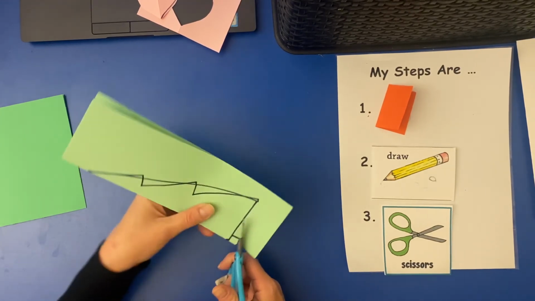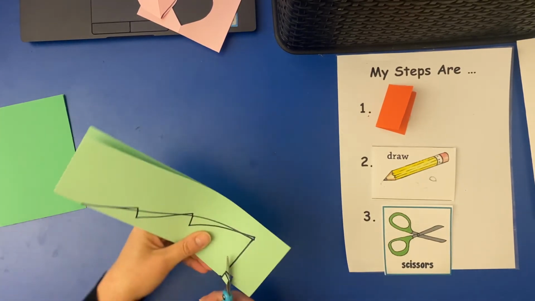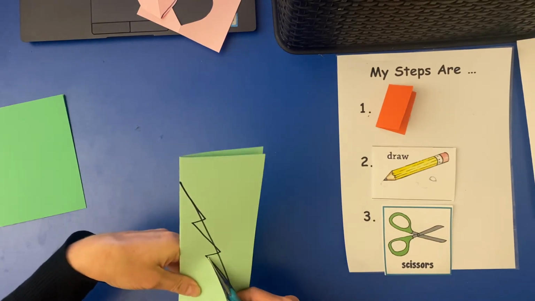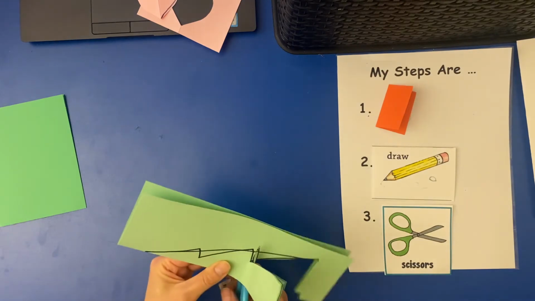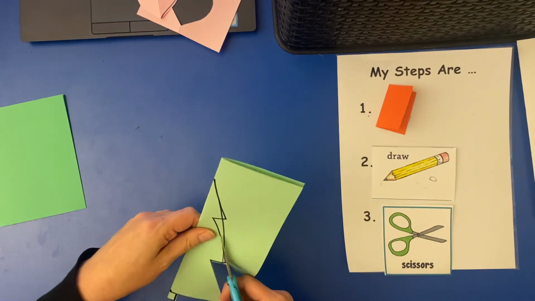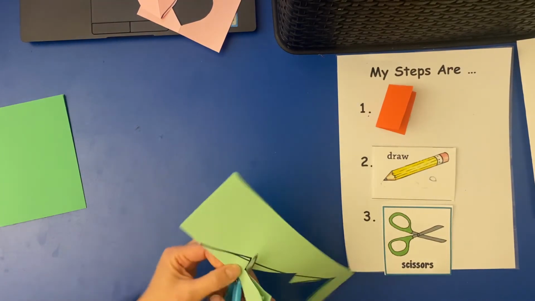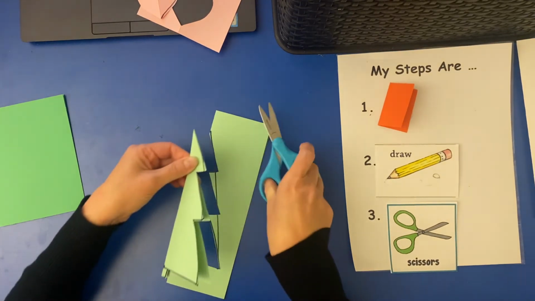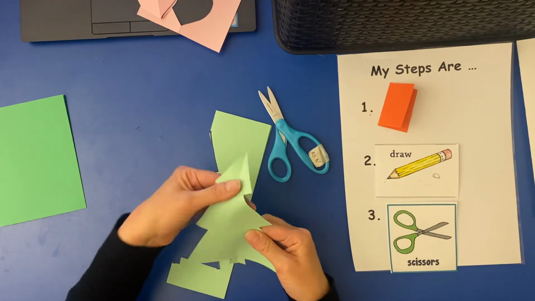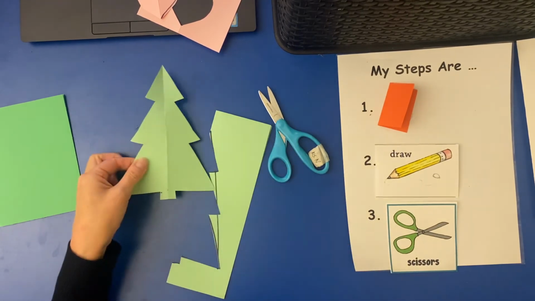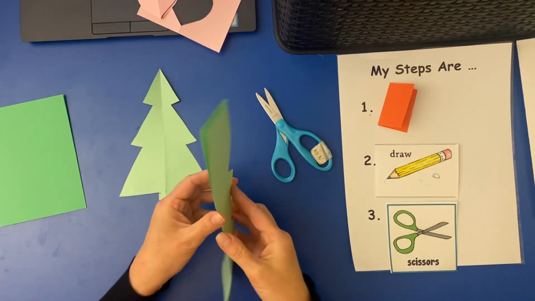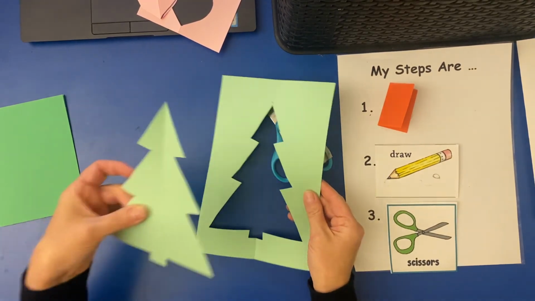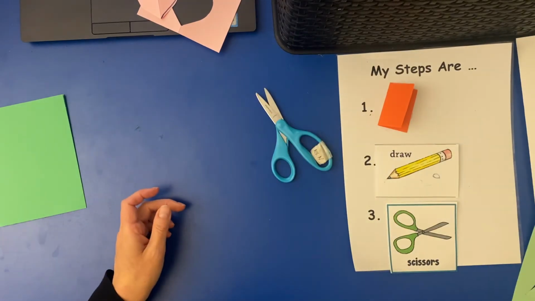Now I'm ready to cut, and I am going to cut in and cut on this line in one piece. I want to cut this tree out in one piece, and I want to keep the negative space in one piece. Okay, so here I have my positive space tree, and here I have my negative space hole, my positive and negative. I'm going to put those two aside.